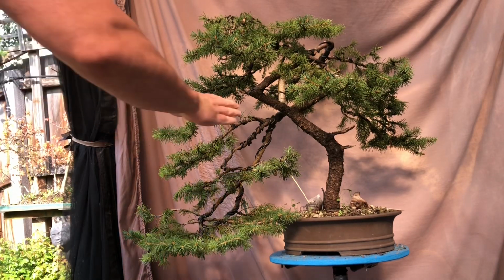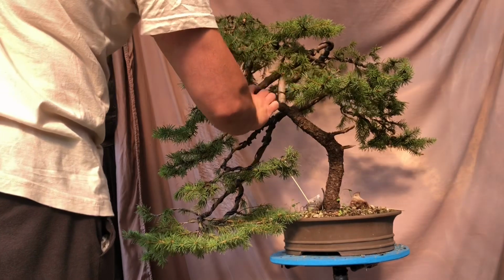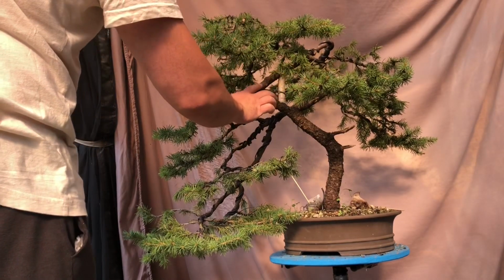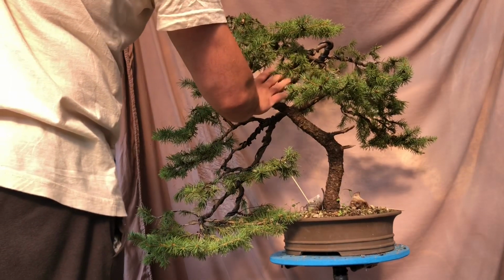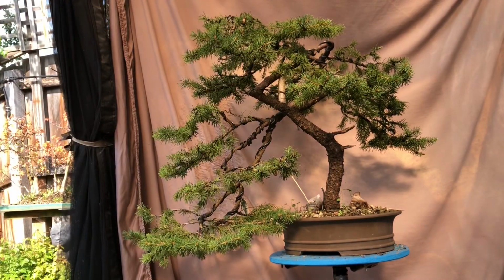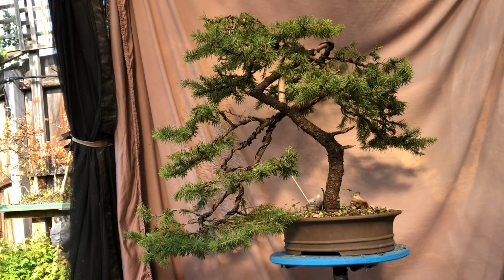It's mainly because of this. I think now this is the big problem. Can you see how straight that is? That is really bothering me. So, yeah, I think it's got to go.